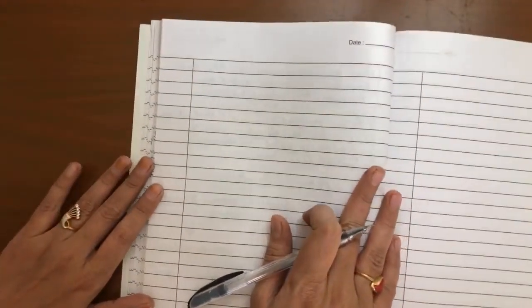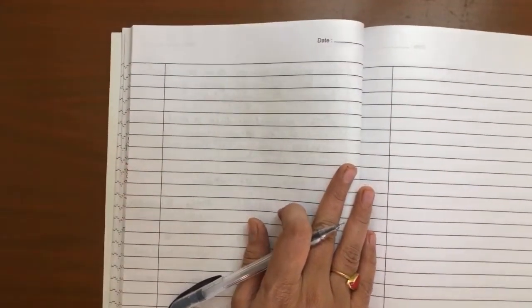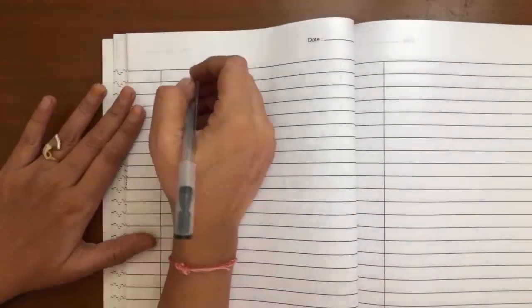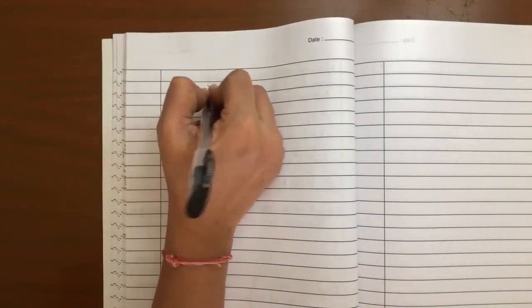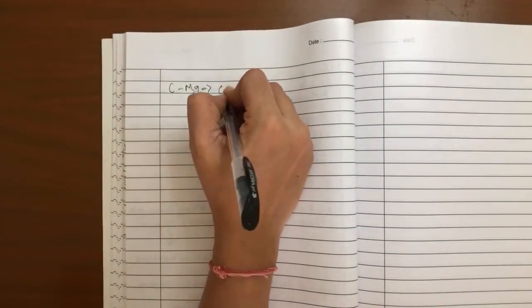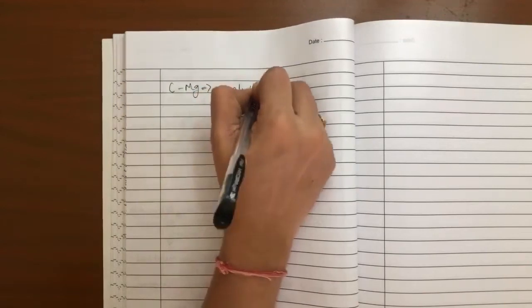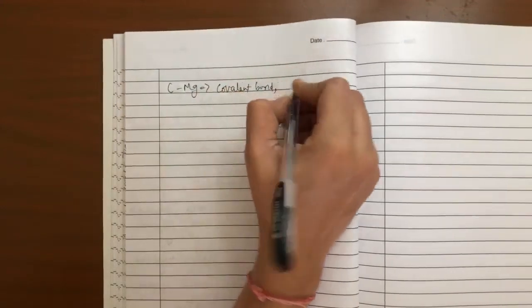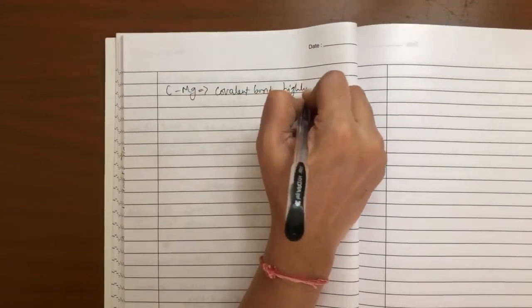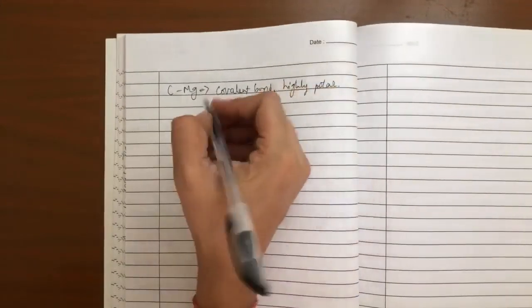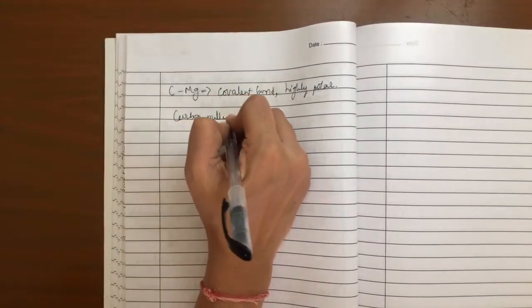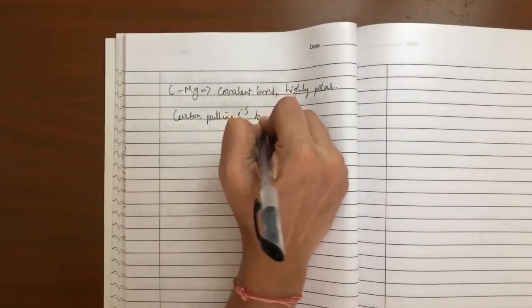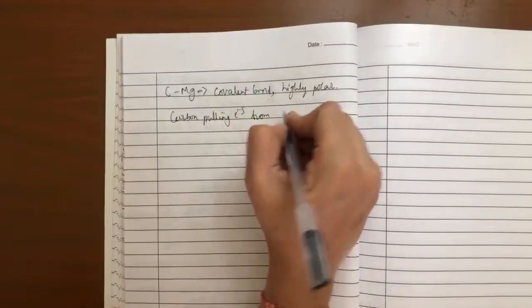Now this Grignard reagent is very important for us because, if you see, there is a covalent bond between carbon and magnesium, and even this covalent bond is a highly polar bond. Here carbon is pulling electrons from highly electropositive magnesium.